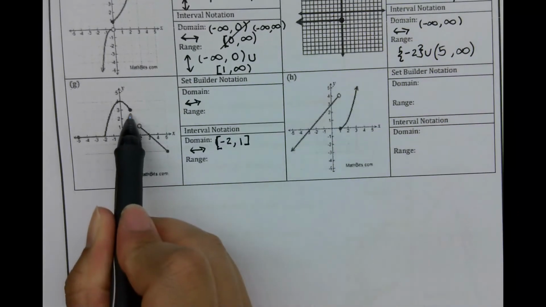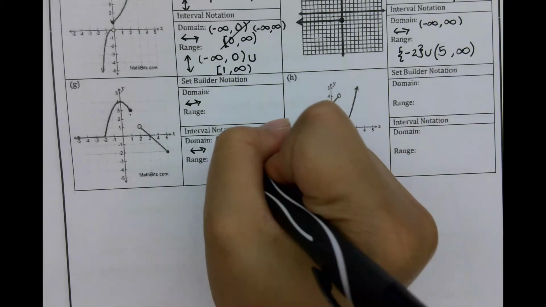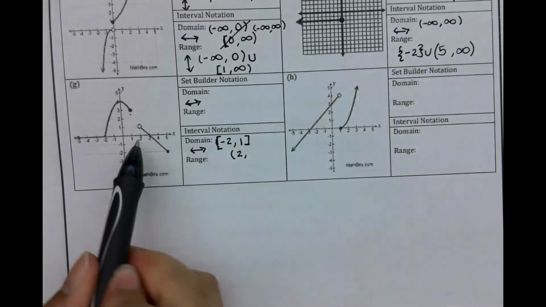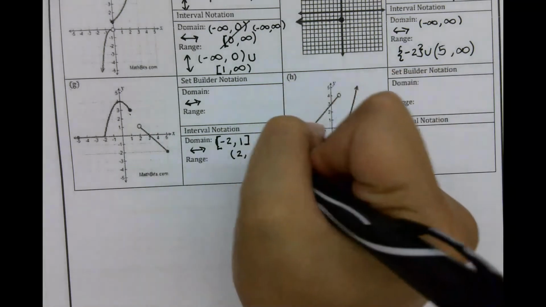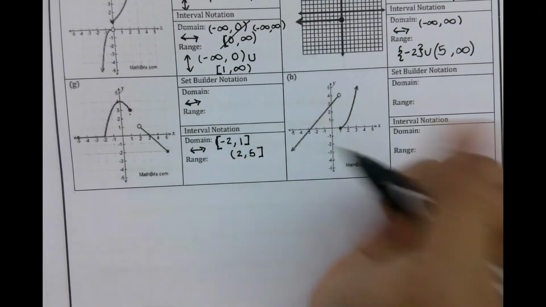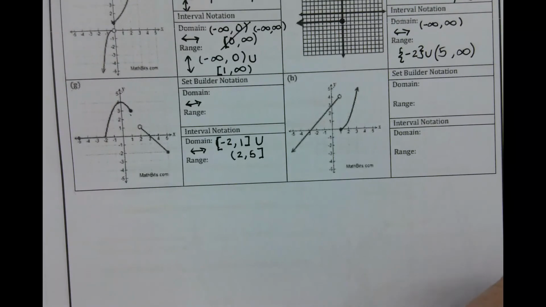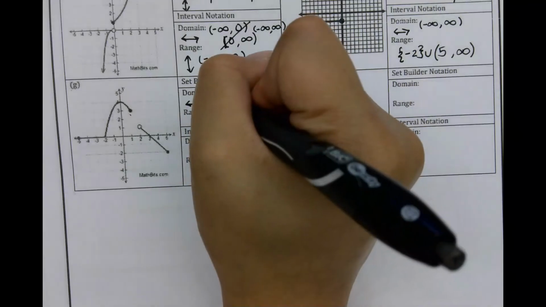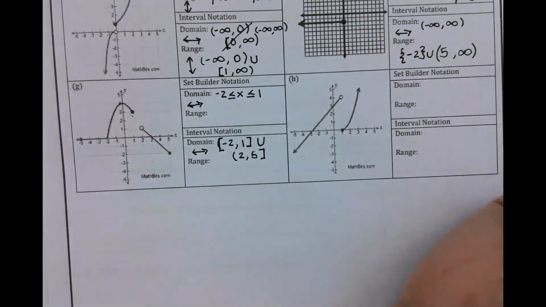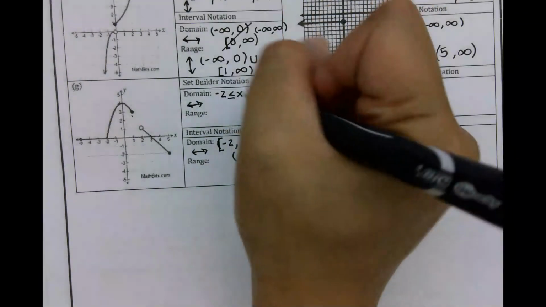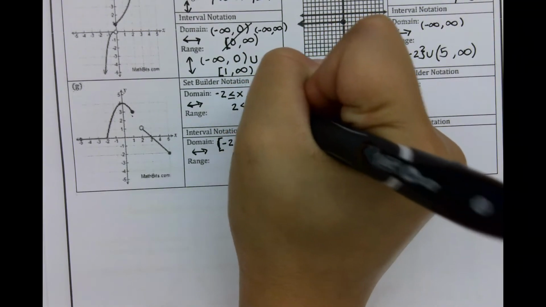Then I got to skip over. It starts here at 2, right? The x value here is 2. And this time you can see it's an open circle. And then we move to the right. And then here we stop at 5 for the x. And because it's a closed circle, it's going to be a bracket. And since I have 2 intervals, I'm going to combine it with a U. In set builder notation, that would be -2 less than or equal to x less than or equal to 1, or 2 is less than x less than or equal to 5.